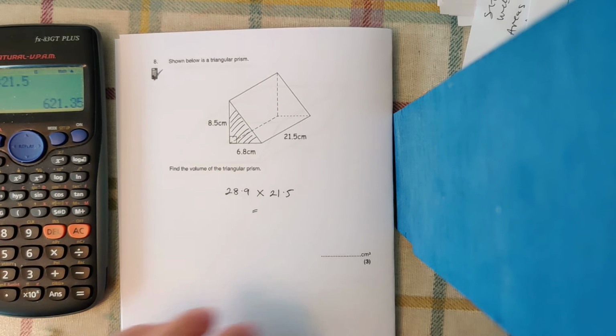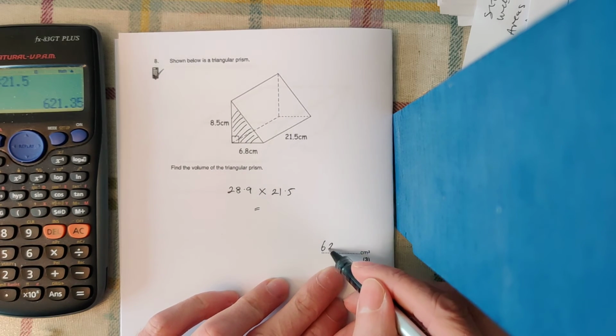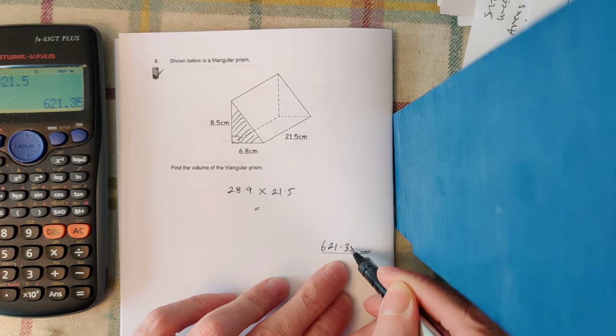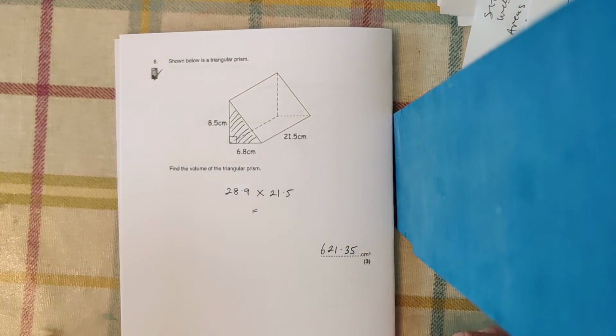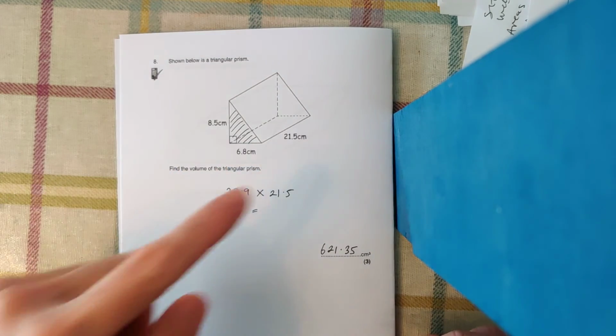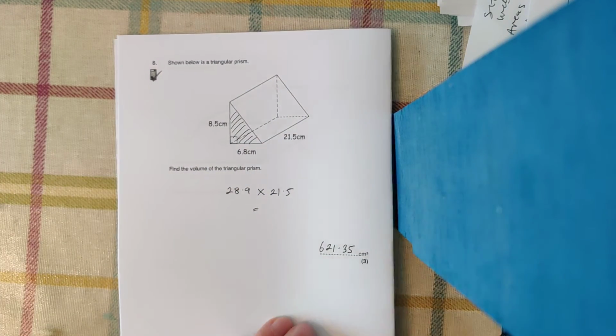So I'm getting an answer of 621.35. Okay, fairly easy. Get the area of the triangle at the front times by 21.5.